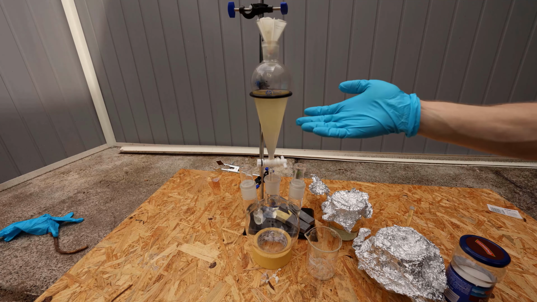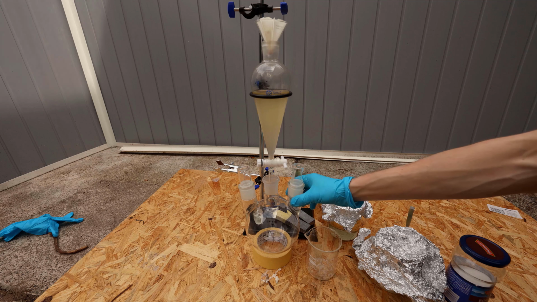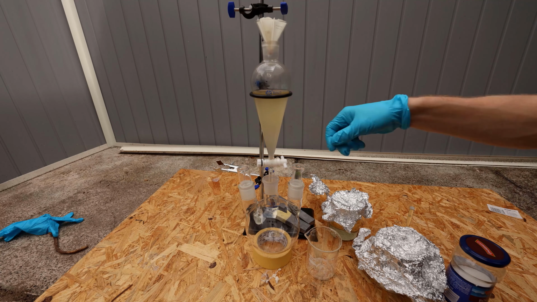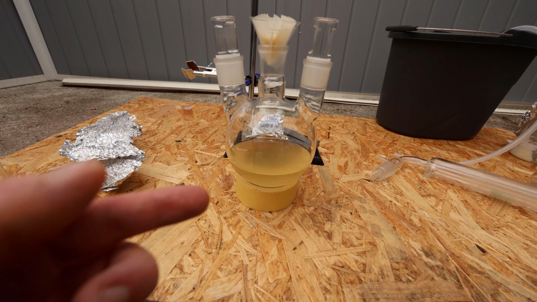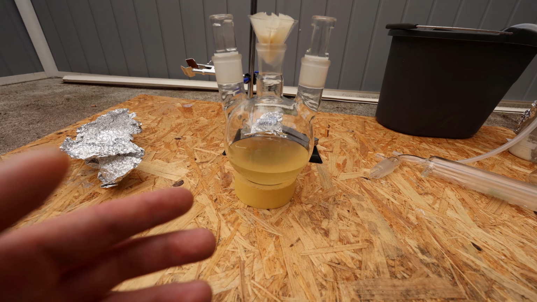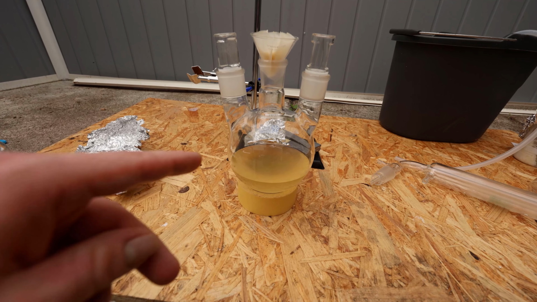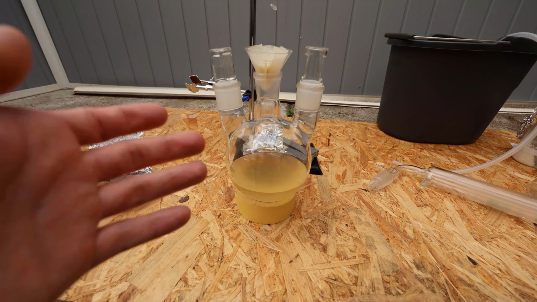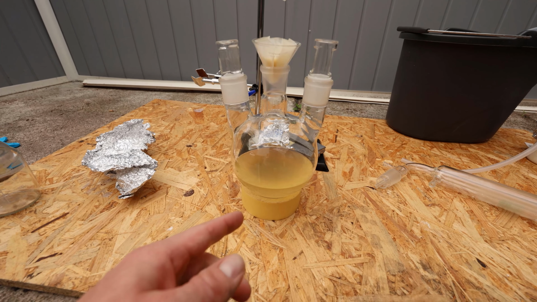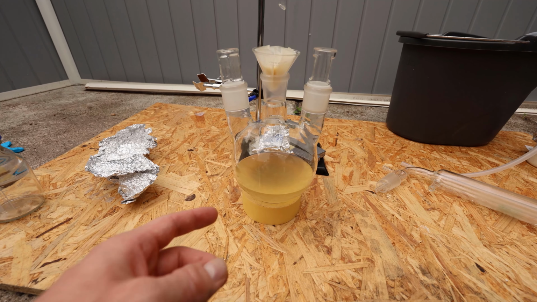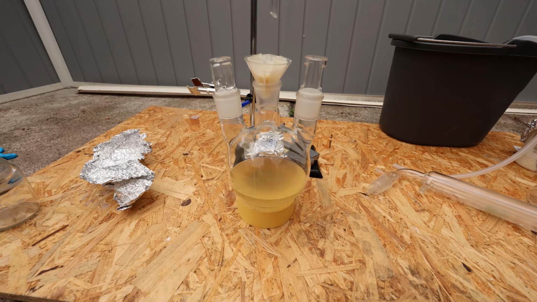Okay, there's nothing separating out, so I just decided to drain this into the round bottom for the next step. So let's just do that. This looks like less than I thought I had. I really hope I didn't lose a lot, but anyway, let's keep going, and the next step is to actually do another distillation because the stuff is still A, cloudy, and B, still pretty yellow, so it needs to be redistilled. So let's get this going.